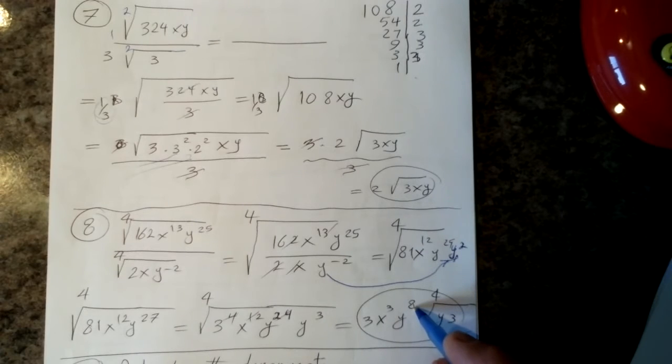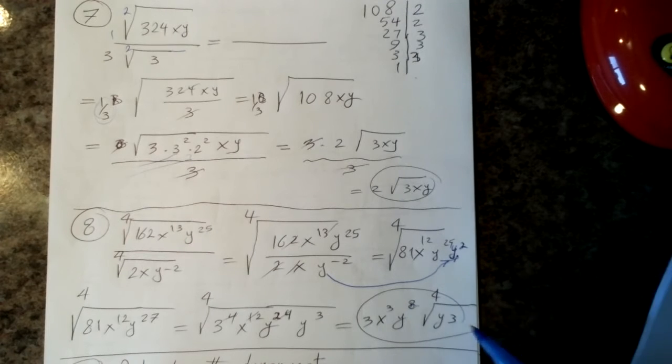I think it should be... 24 divided, something is not right, we have to fix that one. So 3 remains.